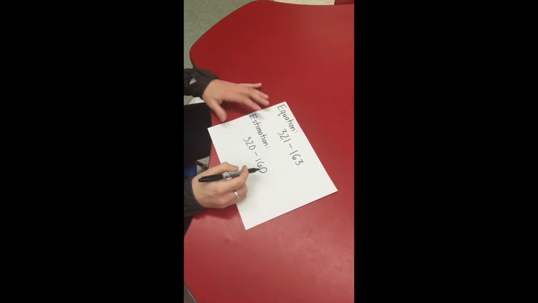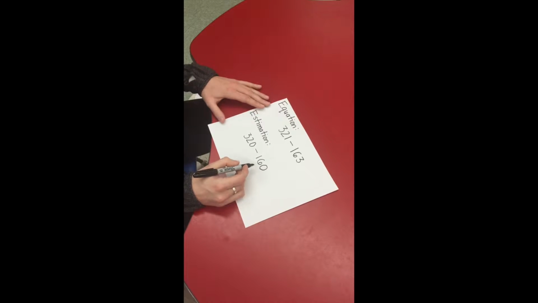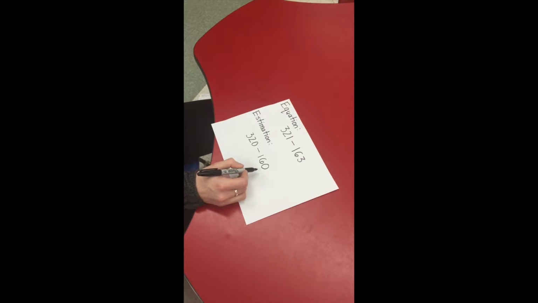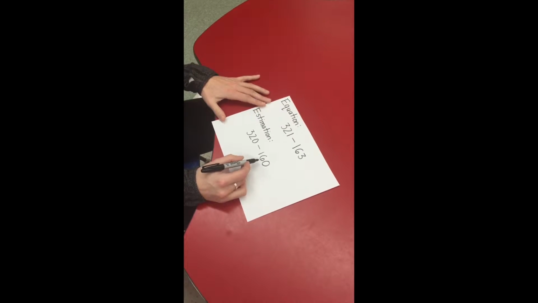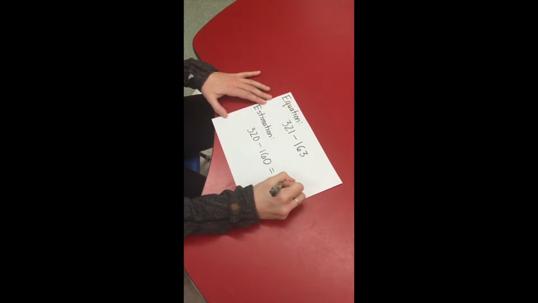I chose to round down to 160 instead of rounding up to 165 because I thought that working with a friendly number like 160 would be easier to estimate. So after rounding the numbers, my equation would now look like 320 subtract 160 equals 160. I now know that the real answer will be close to 160.